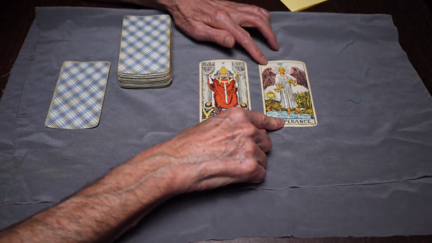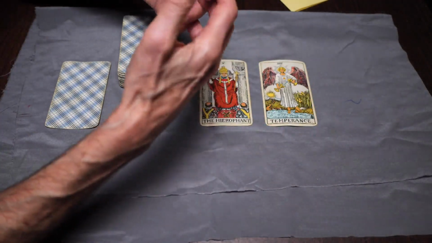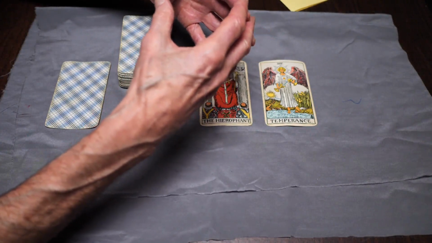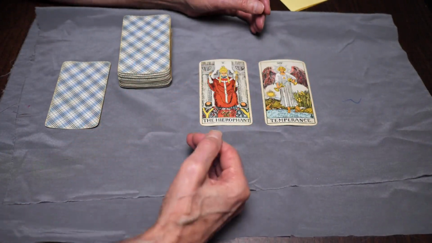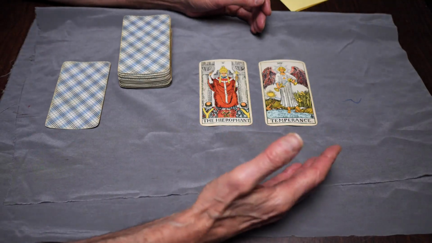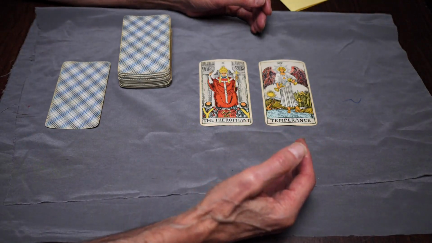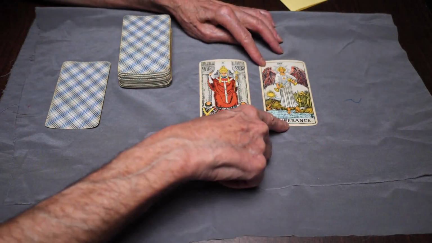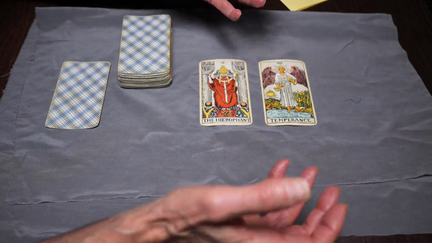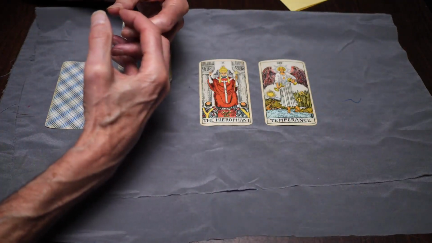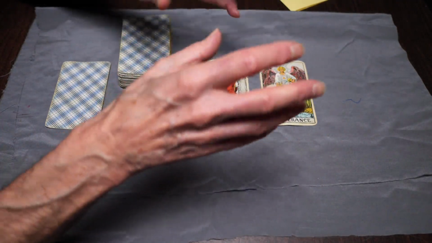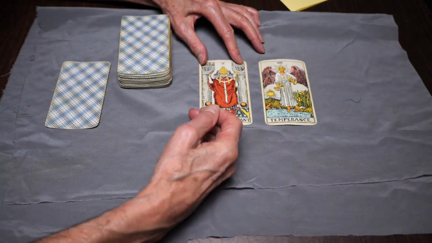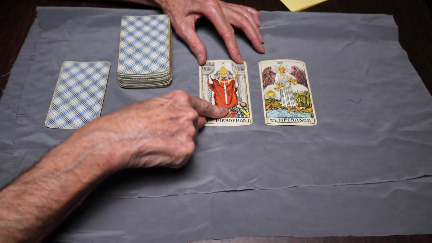Because the Temperance card represents alchemy and change and mixing different ingredients together into something that's good or manageable or tasty or enjoyable in some way. So this can be the questioner there. It's time for them to begin to put their life together in different areas and maybe find an overall path to travel represented by the Hierophant.